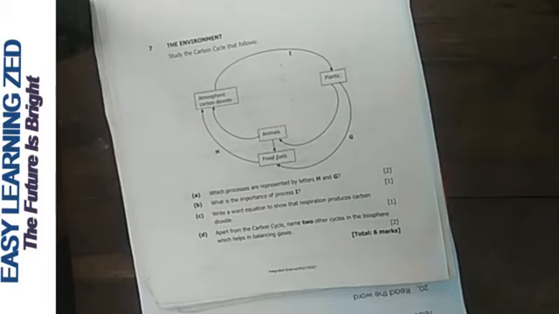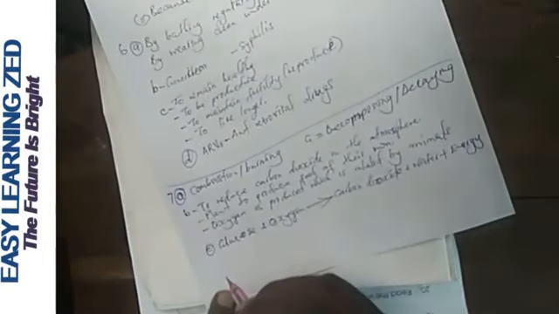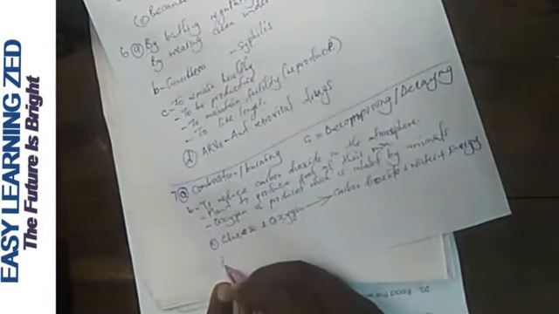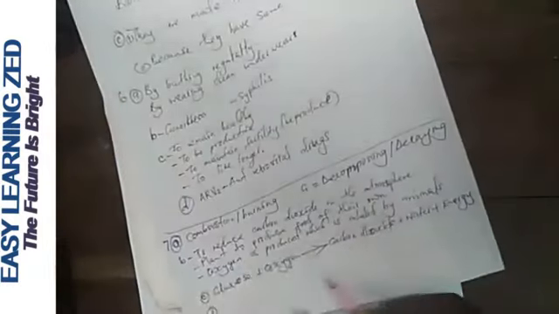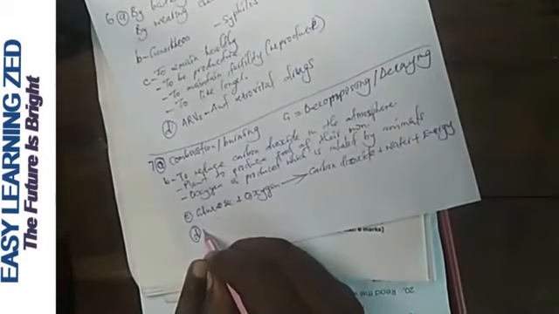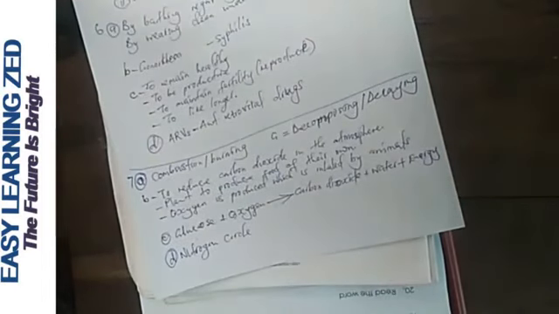Apart from the carbon dioxide cycle, name two other cycles in the biosphere which help in balancing gases. Okay, so we have got the carbon cycle. What other two cycles help in balancing gases? So we have also got the nitrogen cycle.